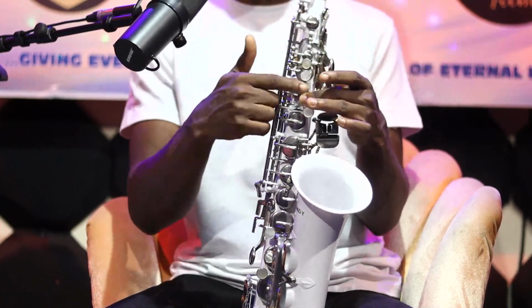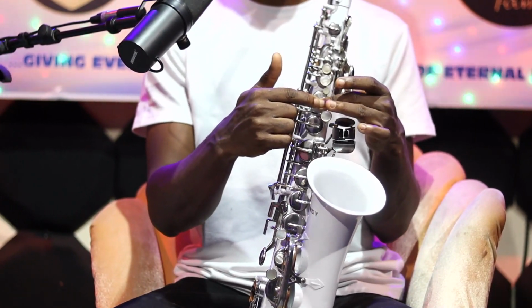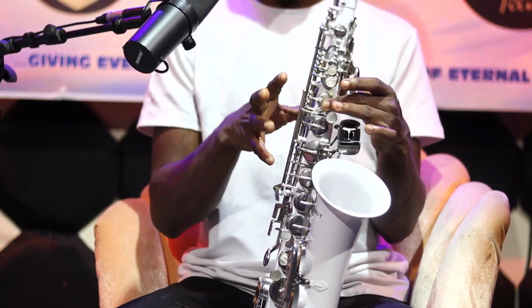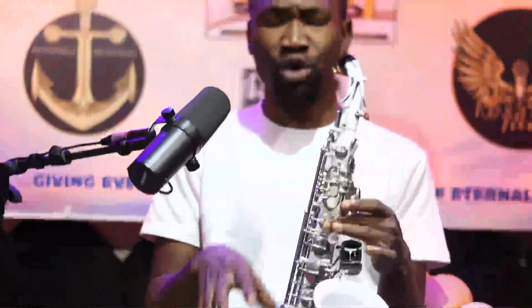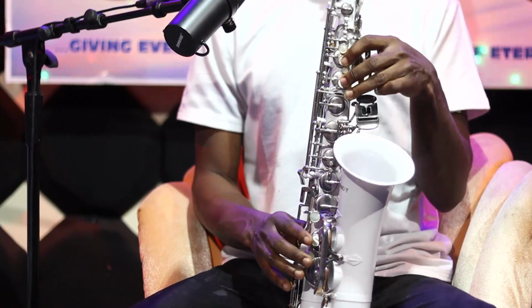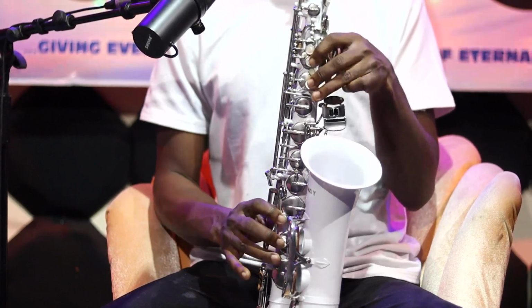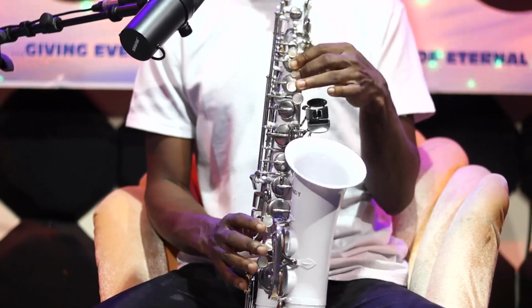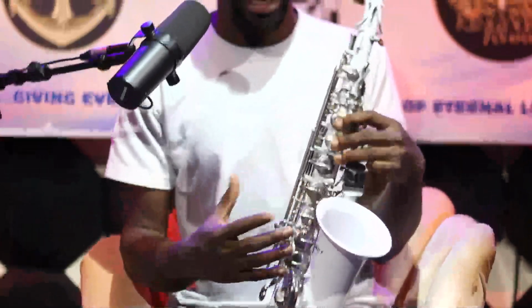Now I'm going to be majoring on my Do now because that chord has necessitated that Do to come. Is that okay? So that Do is going to come very right because the chord actually went to Lord, Lord. Even all the landing notes are going to be coming in.